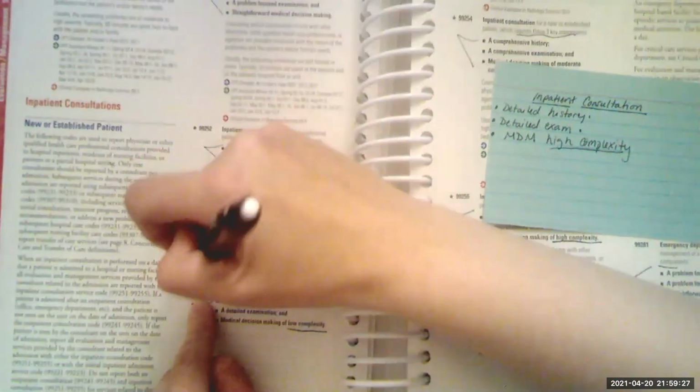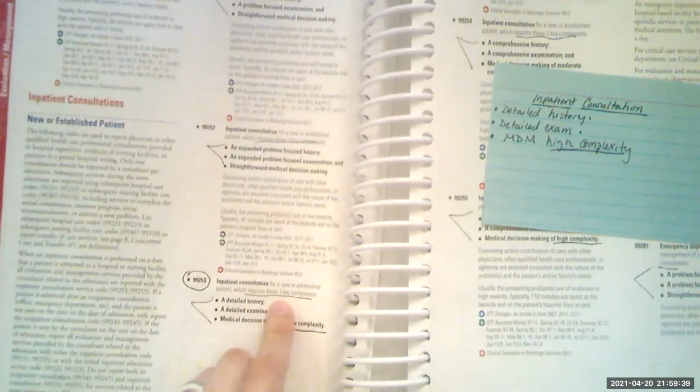So if you came upon this situation, detailed history, detailed exam, MDM of high complexity, you could use this code without worry, okay? So that is how you would handle a situation where 3 out of 3 key components are required, but you have a scenario where one of them doesn't fit explicitly in that category and is at a higher level.